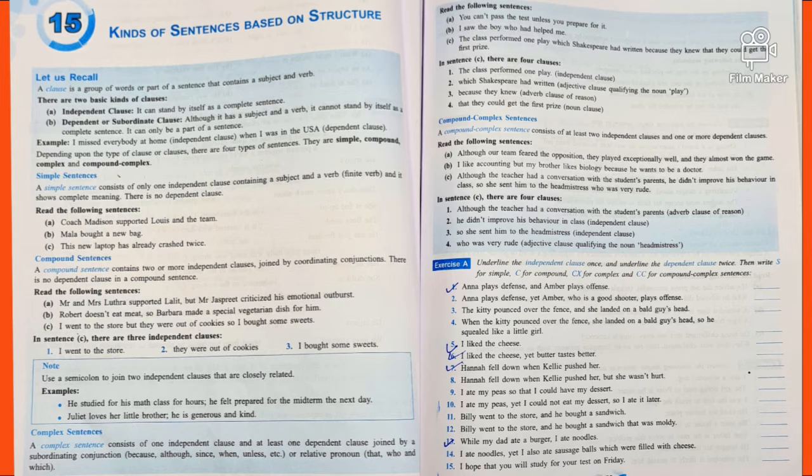So, what are complex sentences? A complex sentence has one independent clause and at least one dependent clause, and these are joined by subordinating conjunctions, which are given in the bracket: because, although, since, when, unless, etc. and relative pronouns like that, who, and which. Now we will understand this with a few examples.